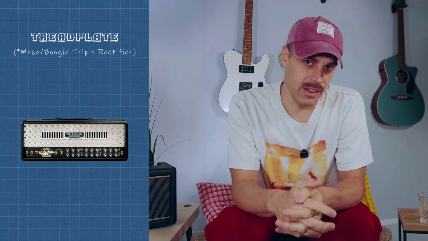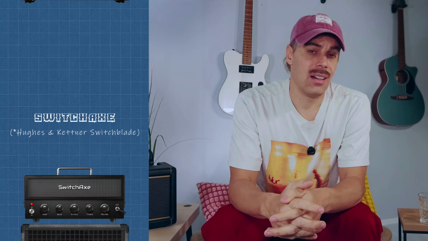This category is also home to the Treadplate, which is another take on the Mesa Rectifier sound, and also to the RB101, a model of the Ultra Rev generator. The Switch X from Hughes and Kettner for a versatile German high-gain flavor, and the original Insane model from Line 6, which is its own unique brand of digital mayhem.